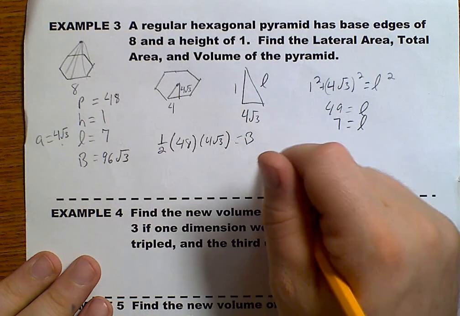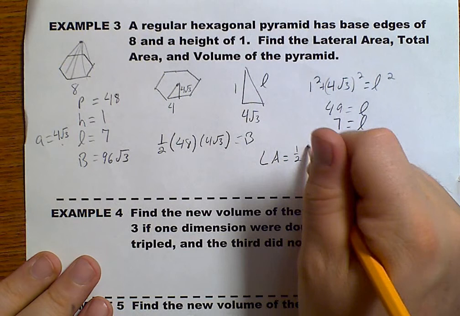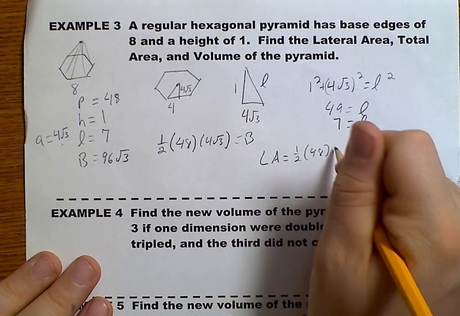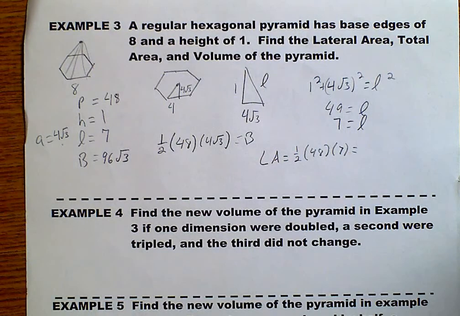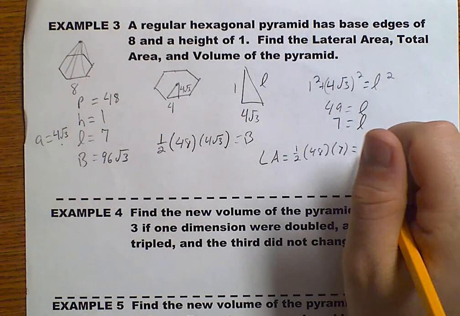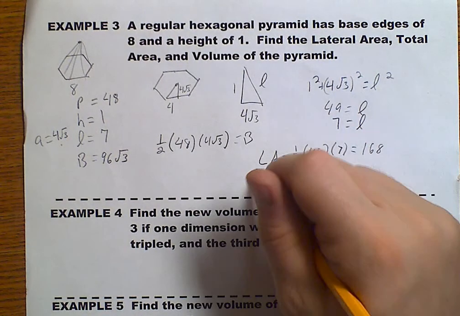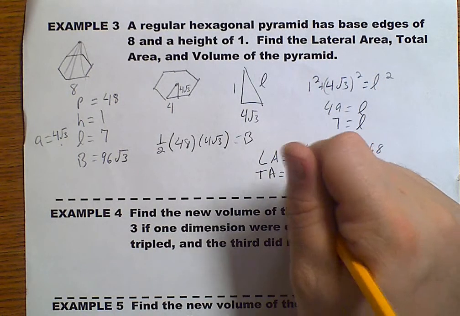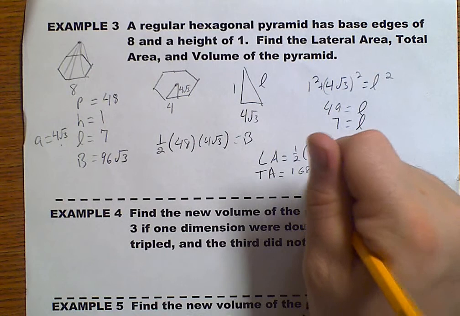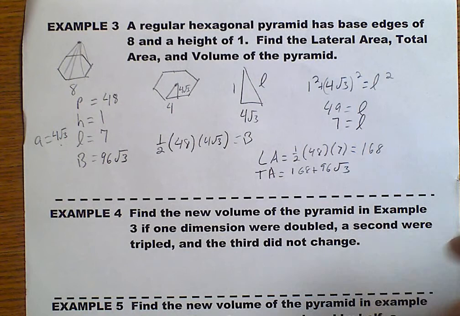Now to find my lateral area, we do 1/2 times the perimeter times the slant height. And we get 168. For our total area, we do the 168 plus the area of the base, and there's nothing we can do to simplify that.